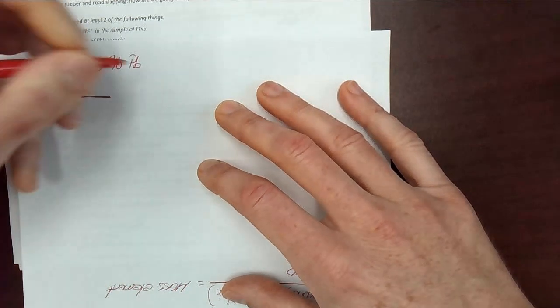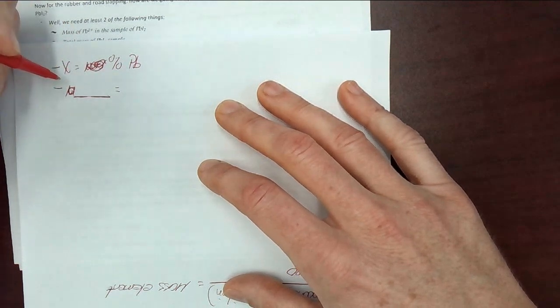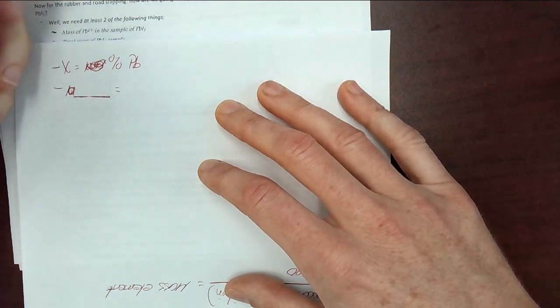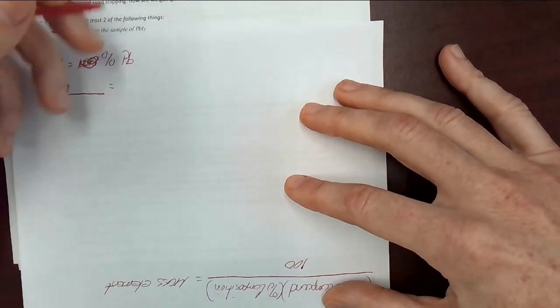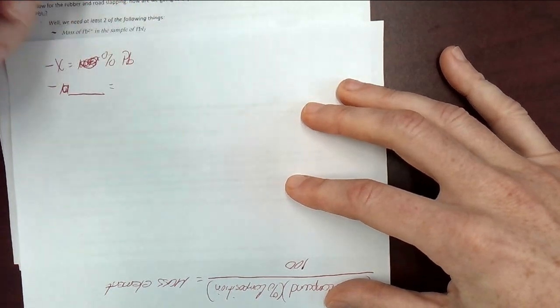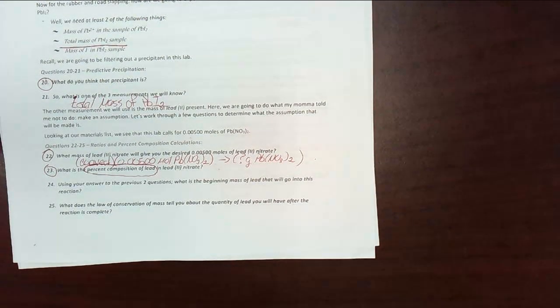I'm not going to tell you what the mass is, but you're going to know this here. Actually, no, we will do this one. Let me get another sheet of paper out.